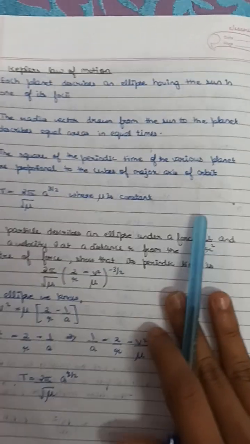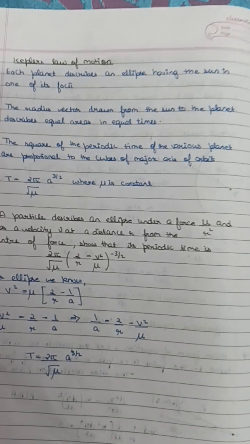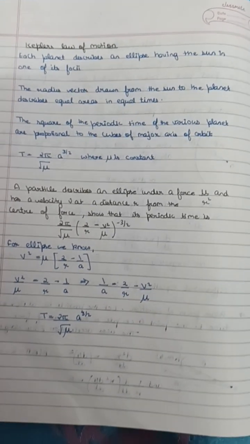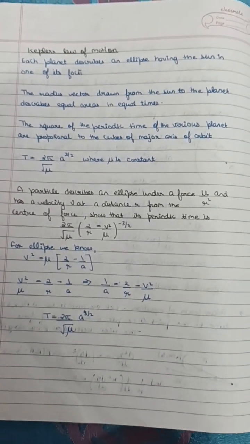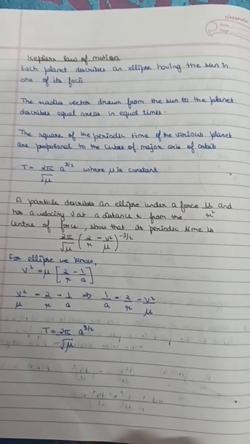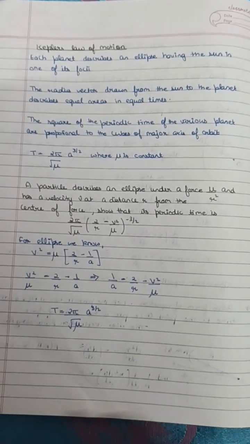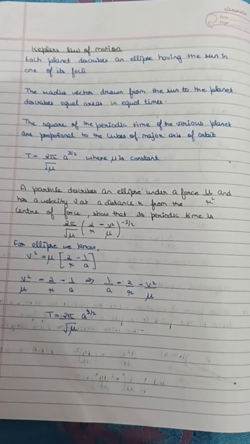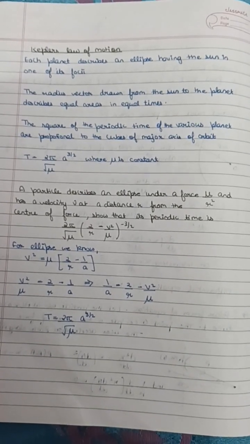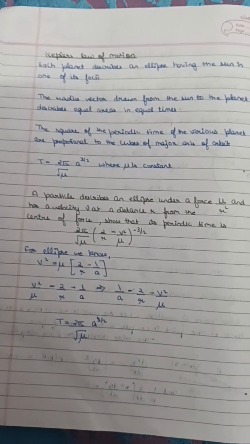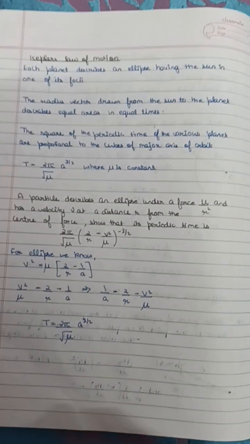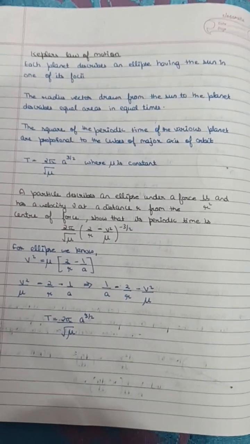This is Kepler's laws of motion. Kepler defined three laws. First is each planet describes an ellipse having the sun in one of its foci. Second is the radius vector drawn from the sun to the planet describes equal areas in equal time. And the third is the square of the periodic time of the various planets is proportional to the cube of the major axis of the orbit, which has the formula T equal to 2 pi under root mu a to the power 3 by 2, where mu is defined as a constant.